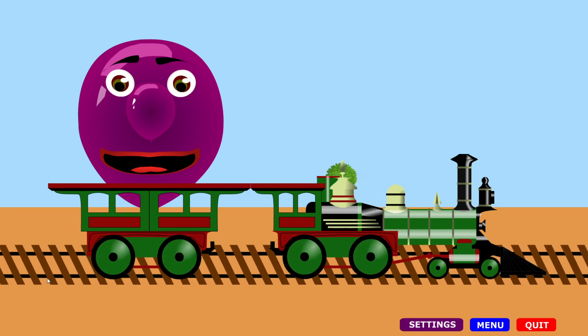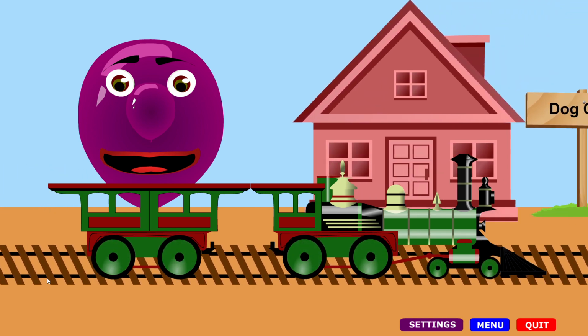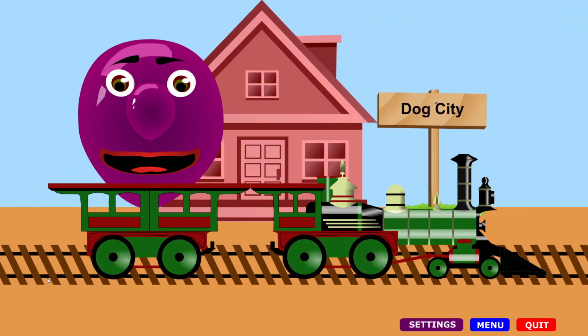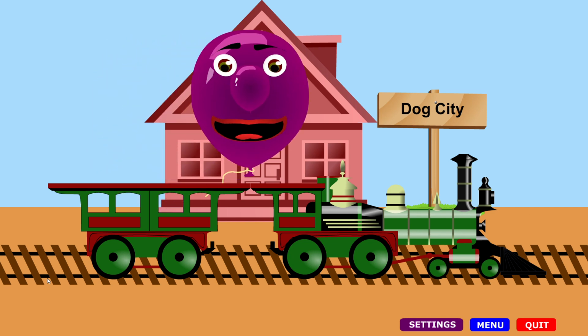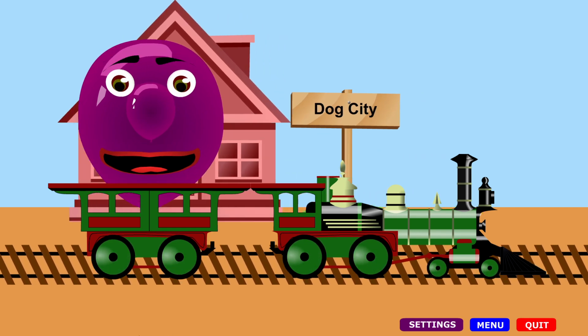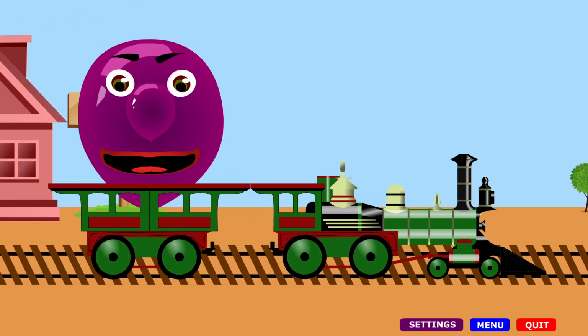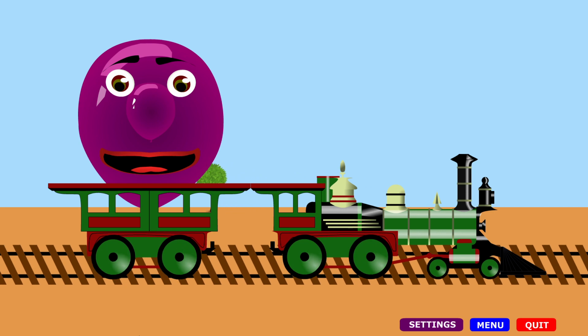Next stop, Dog City. Dog City Station. Rest now or wait for Chicken Town. Welcome to Dog City. Thank you for traveling with Ballyland Railways. Ready for a new ride, starting at Dog City. Next stop, Chicken Town. Chicken Town Station.